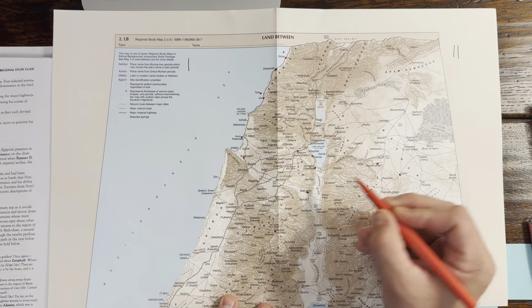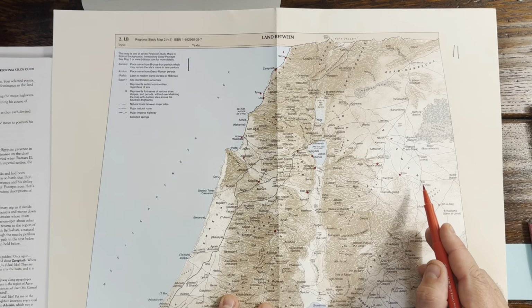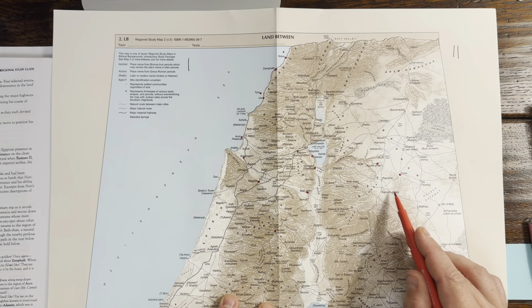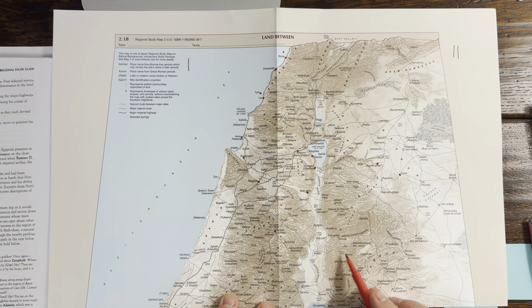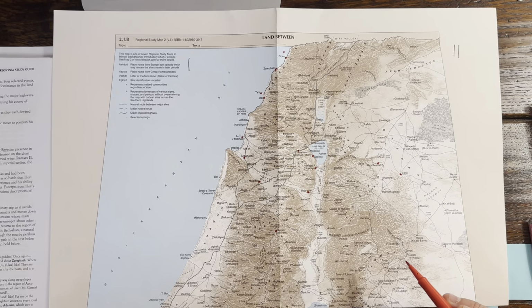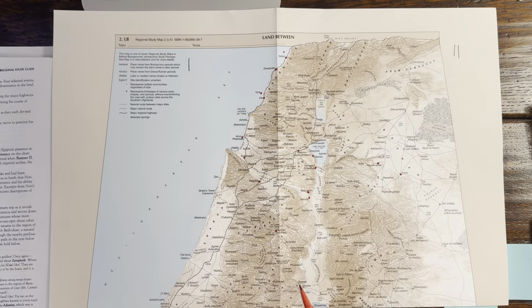There's Beth Shan. There's Megiddo. Rahab, where are you at? There it is. So I think we found almost everything.